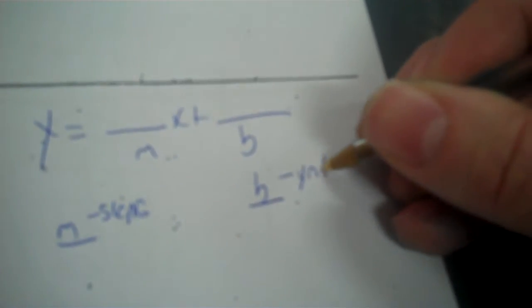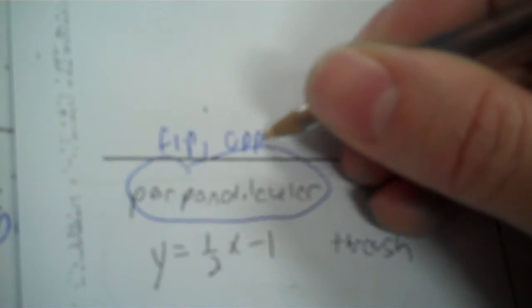So m is the slope, b is the y-intercept. Okay, perpendicular, you don't use the same m, you flip and make opposite. So the m here, I don't care about the b, is 1 over 2. So to flip it, I make it 2 over 1, and then you need to make it opposite. So if this is positive, mine here has to be a negative. So flip it, but then remember to make it opposite.